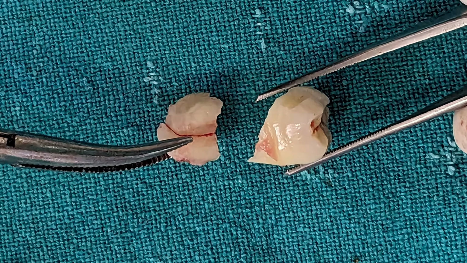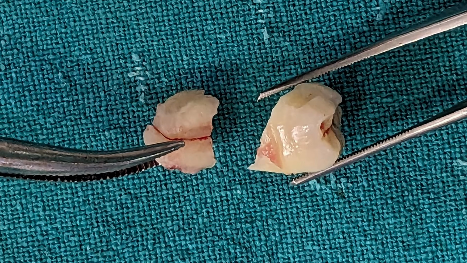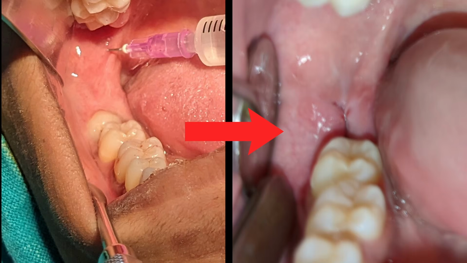As shown in the video, the section is not straight, but it doesn't matter as the tooth is out with minimal bone removal without any issue. 6 days post surgery, the sutures were removed, and this is how the healing was at that point.